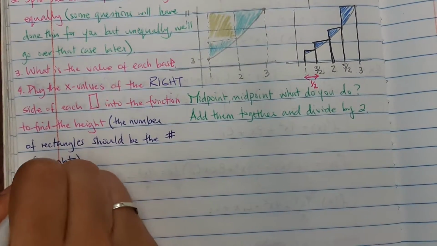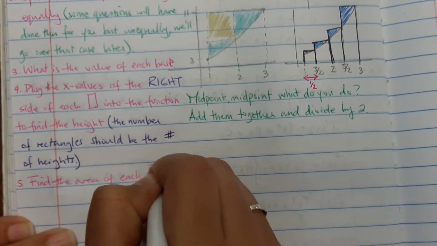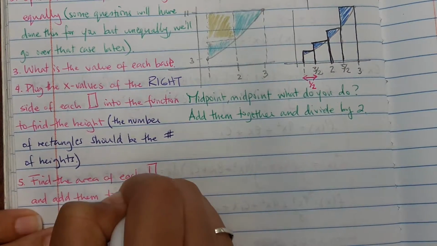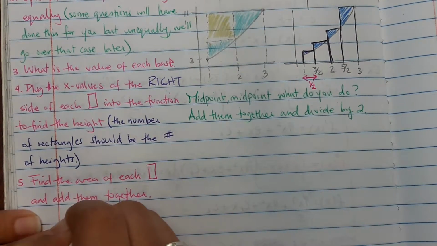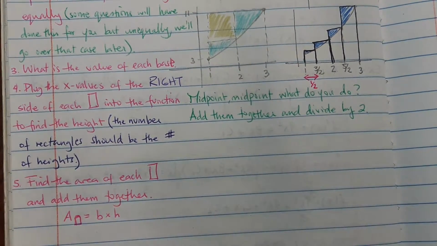Alright, and then finally, step 5 would be to find the area of each rectangle and add them together. So the area of a rectangle is base times height. Alright, so let's go ahead and do this example.